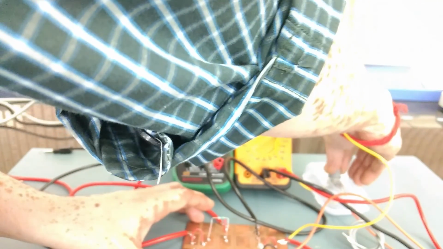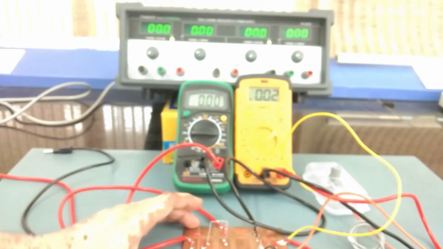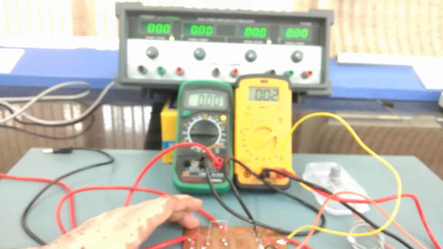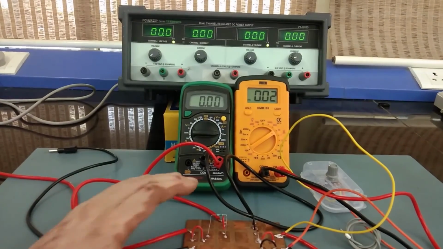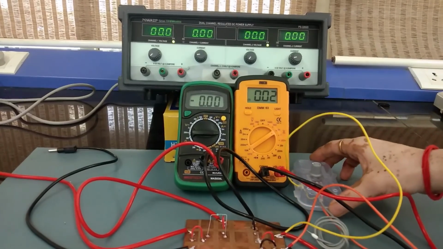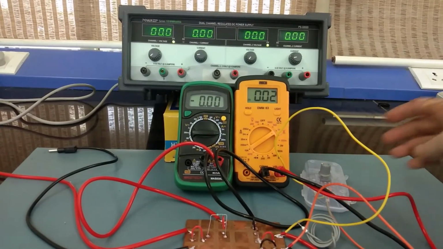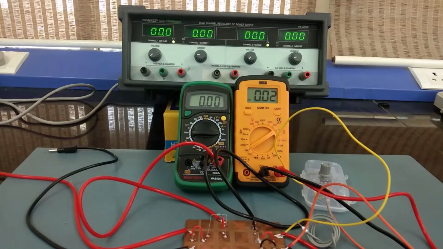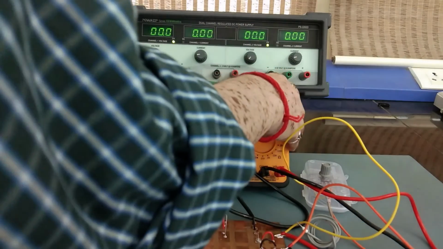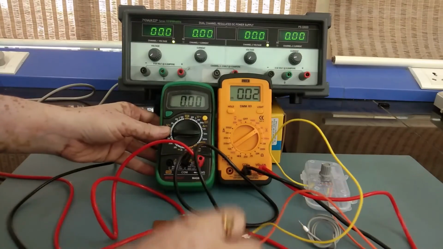All right, you can find here this is the load, and rest of the things are there. I will just shift a bit.